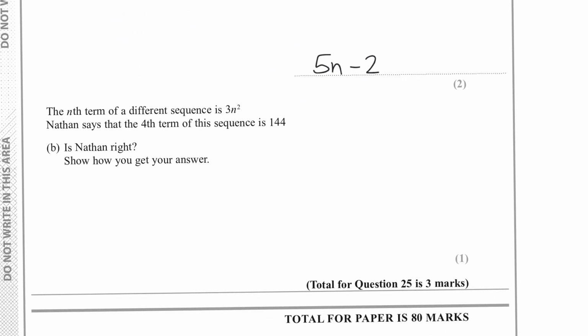Then, looking at here, it says the nth term of a different sequence is 3n squared. Nathan says that the fourth term of the sequence is 144. Is Nathan right? If the fourth term is 144, that means when n is equal to 4, you should get an answer of 144. Well, we need to substitute to work that out. So it's 3n squared, substituting n is 4. That would be 3 times 4 squared. 4 squared is 16. 16 times 3.